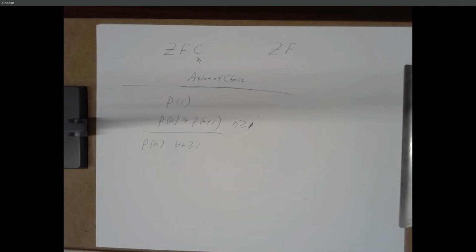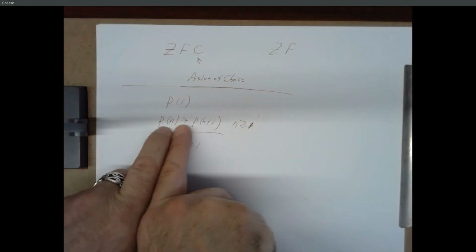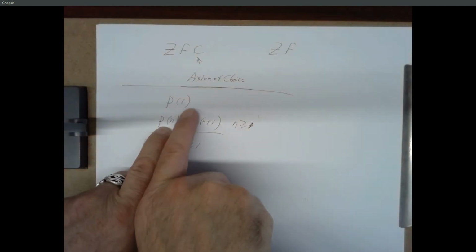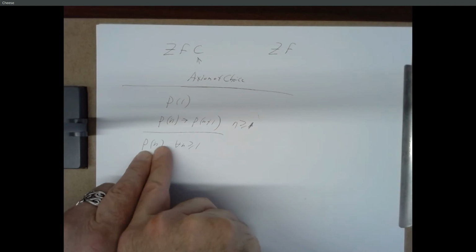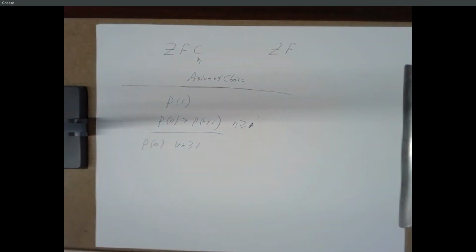And the reason is fairly obvious if you work backwards from this. Suppose that we're given this and we're also given this, right? We've proven the base case and the inductive step, but suppose P of n is not true for all n bigger than or equal to 1, right?